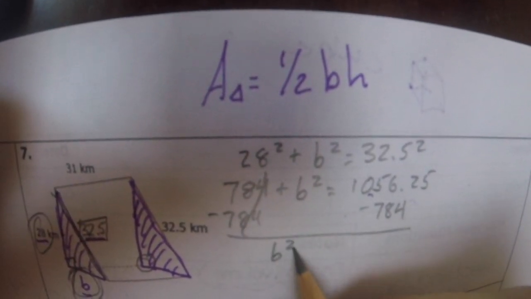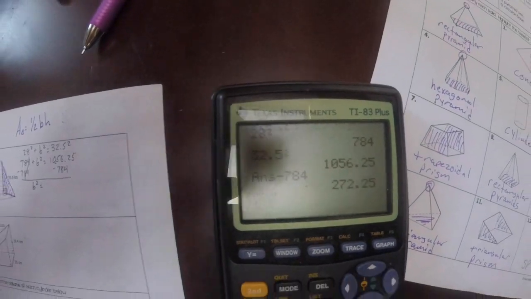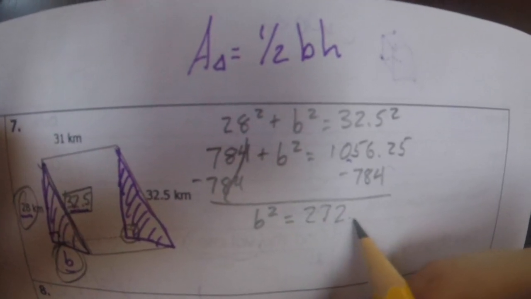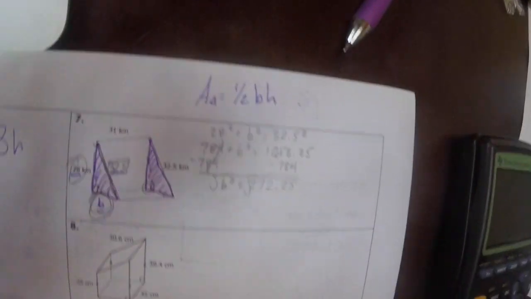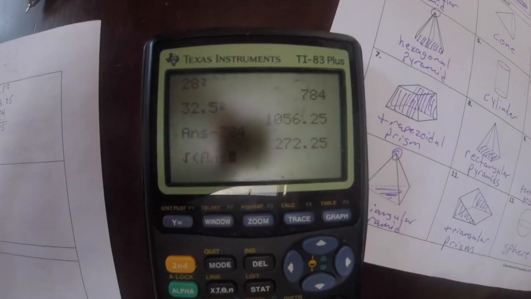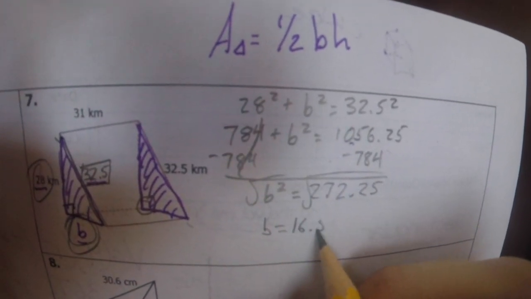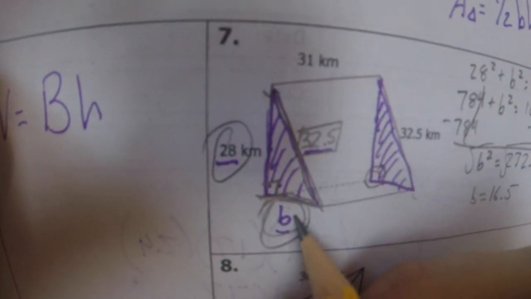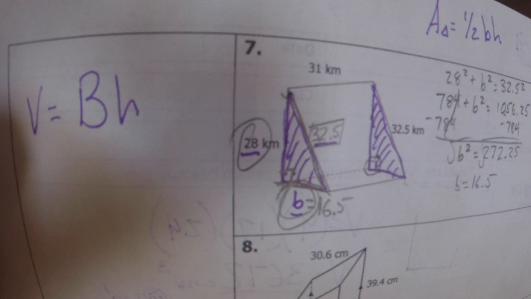I get B squared equals 272.25. And then I just got to take the square root of both. The square root of 272.25 is 16.5. So down here is 16.5.